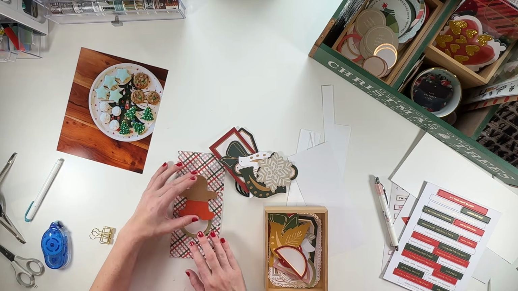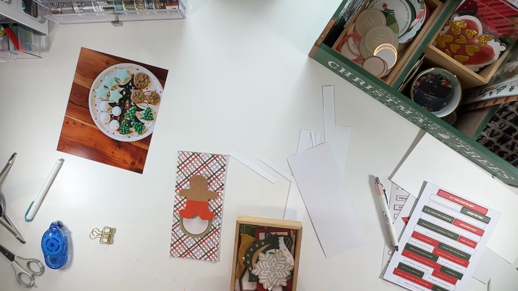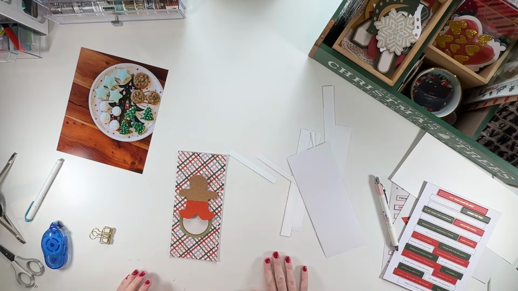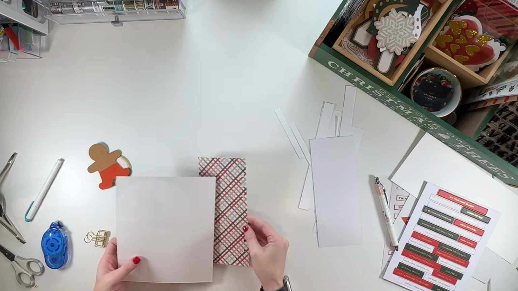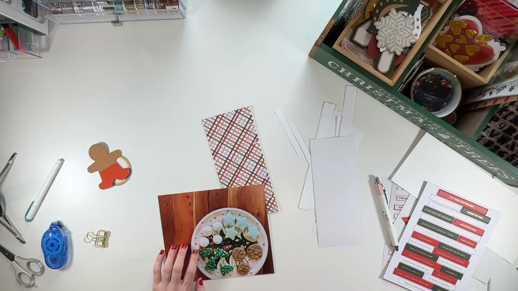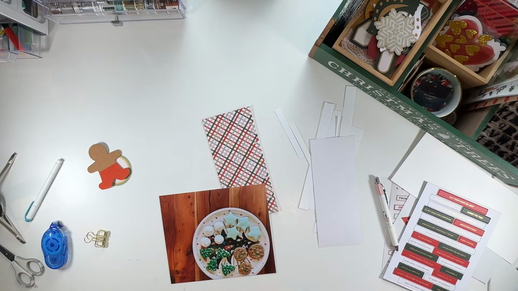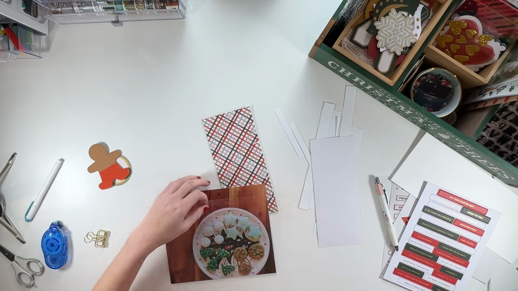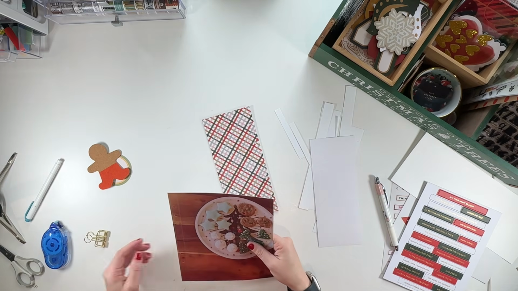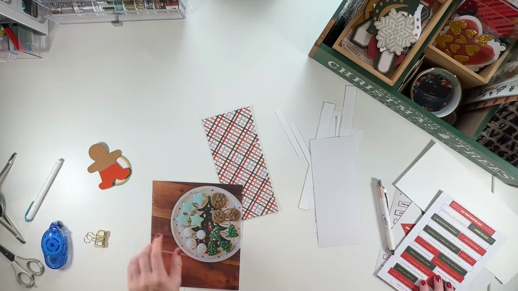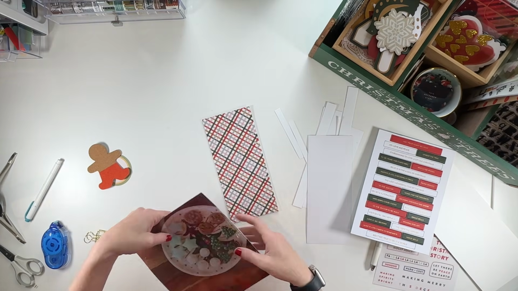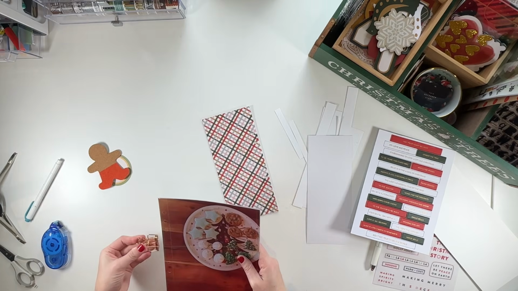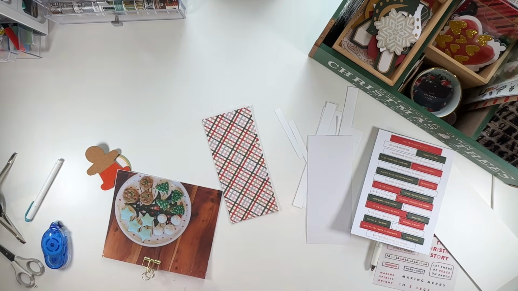I also needed a place to hold my journaling, so I decided to add one of the tags from, I believe, the main kit, underneath one of the large gingerbread men, because we were baking cookies. Although I don't bake gingerbread men or gingerbread cookies because I'm not really a fan of them, and honestly no one in my family is, I still wanted to use him because he was cute, and I thought the red on his pants looked really good with that plaid paper from the Paisley Press mini kit.